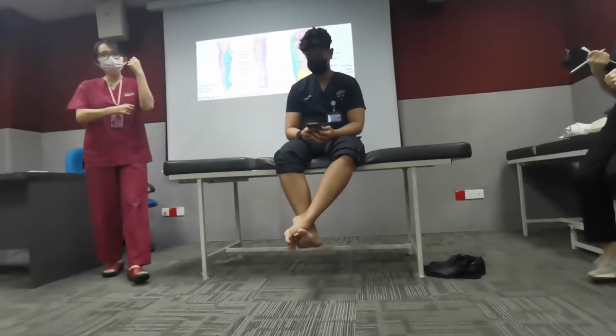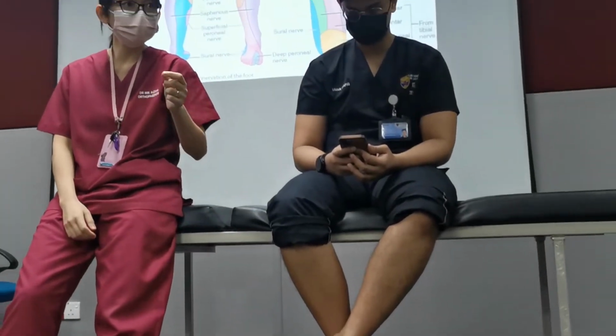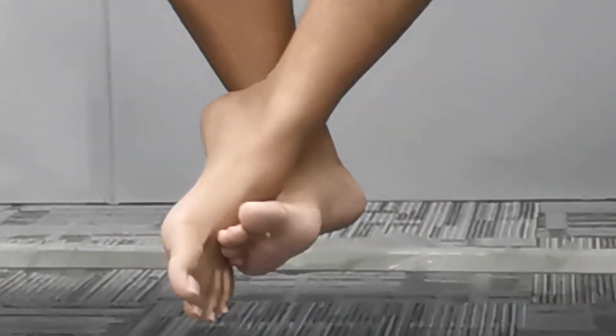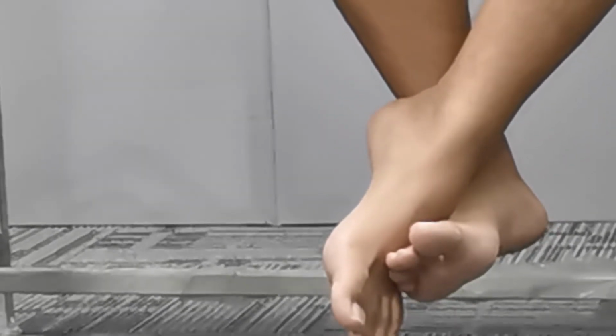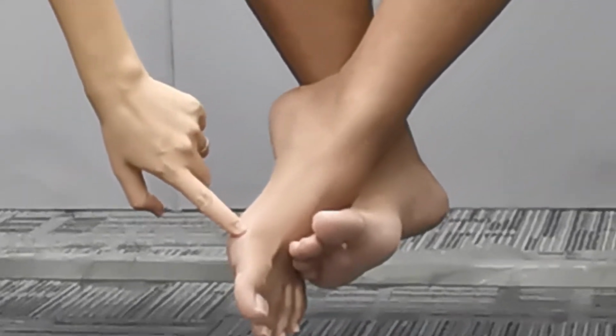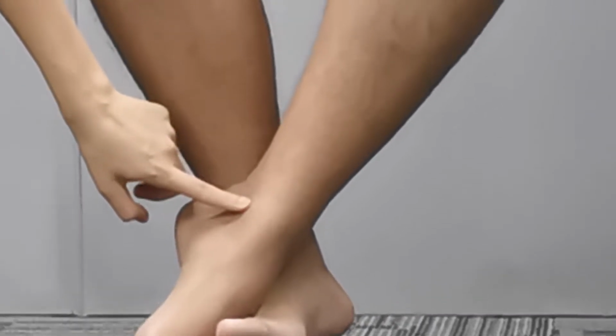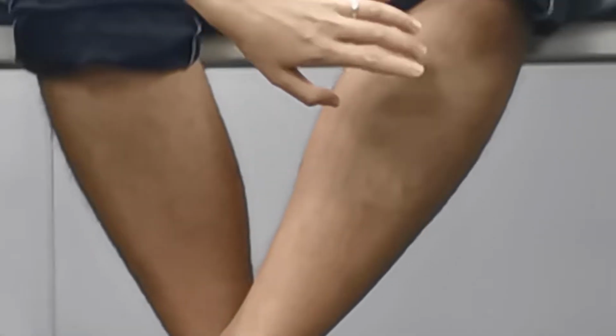Where are you going to put it? You put it into it. Okay, ting, ting already. So the first bony prominence is? Big toe. Okay, so you can put here. Alright. If it's lost, then you go to here. Okay. If it's lost, then you can go here.